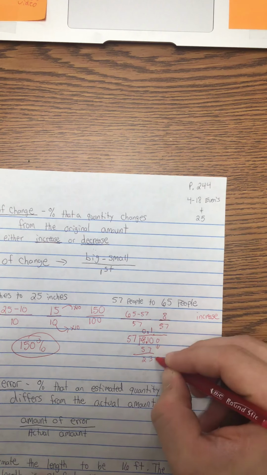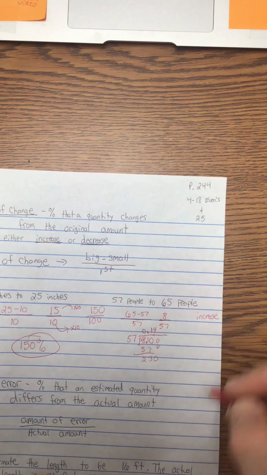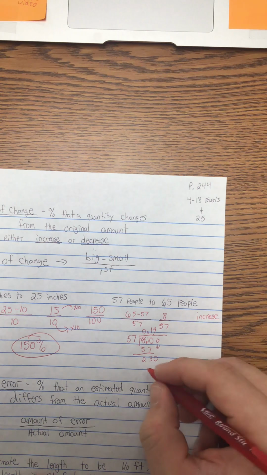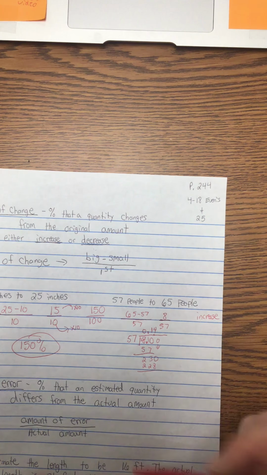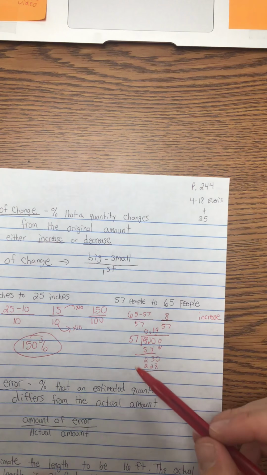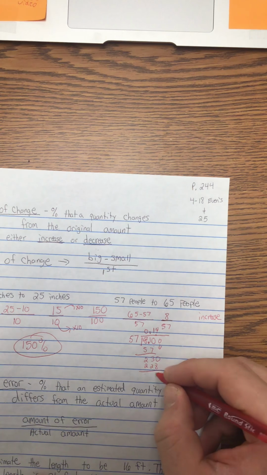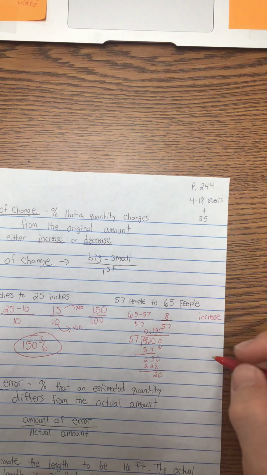And we need to bring down our next number, okay? Now, 57 is gonna go into 230 4 times. 57 times 4 is 228. Now, if you're not sure on that, you're just gonna have to guess and check. You know, take 57 times numbers to try to figure out what can get you really close to 230, all right? And 57 goes into 20, 0 times, okay?